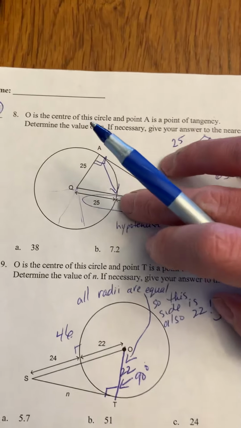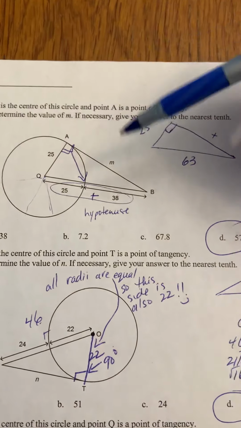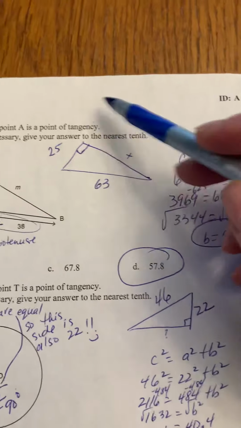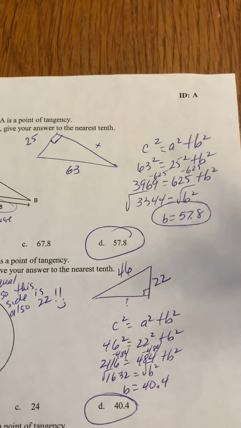This 25 only goes to the outer edge of the circle, and this one is from the outer edge of the circle to point B. So adding those together to get the hypotenuse, you would then get 63. So I just sort of rewrote the triangle here, and then you're back at things that you're comfortable with.